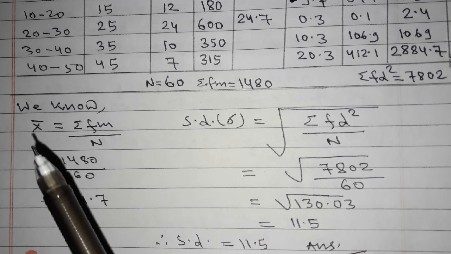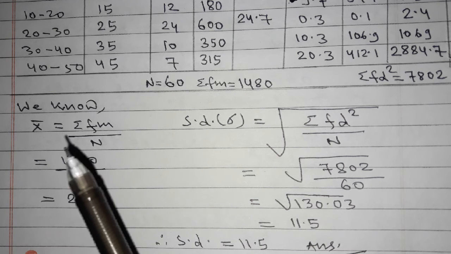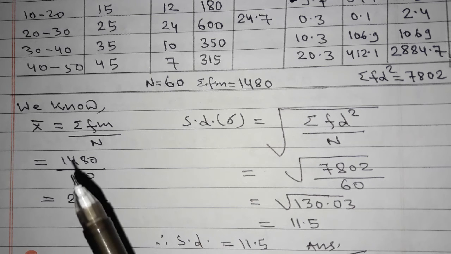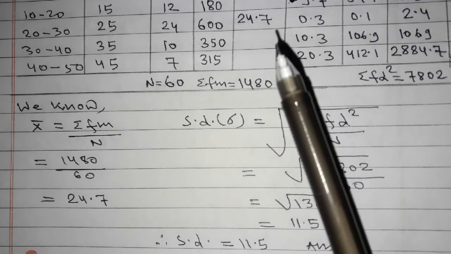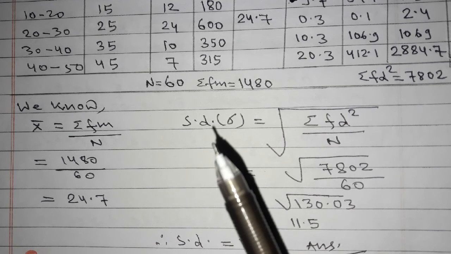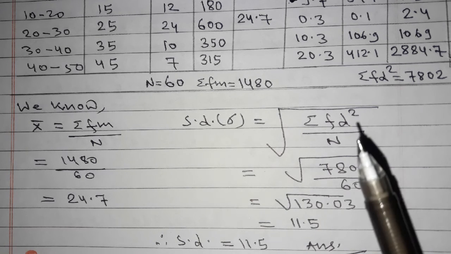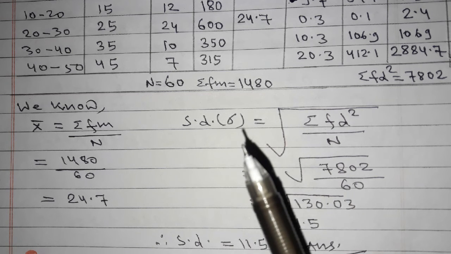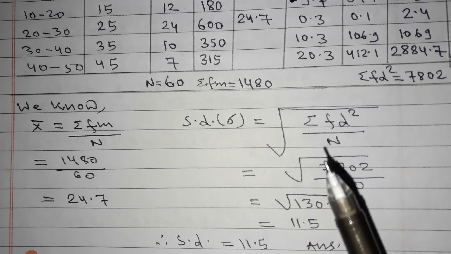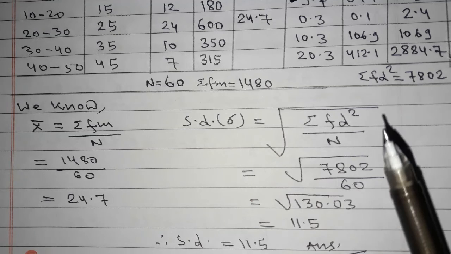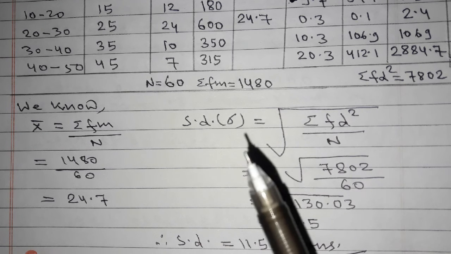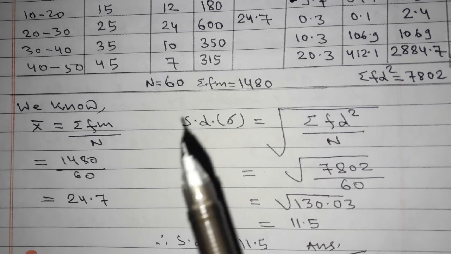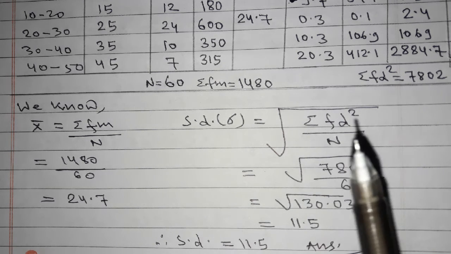We know X bar, that means the value of mean, is equal to summation FM by N. The value of summation FM is 1480 and the value of N is 60. 1480 divided by 60, we get 24.7. The value of mean is 24.7. And we know that the formula of standard deviation we can denote by the Greek letter sigma. Standard deviation, that means sigma is equal to root of summation FD square by N. This is the formula of standard deviation by direct method. We can find standard deviation by shortcut method and step deviation method also.